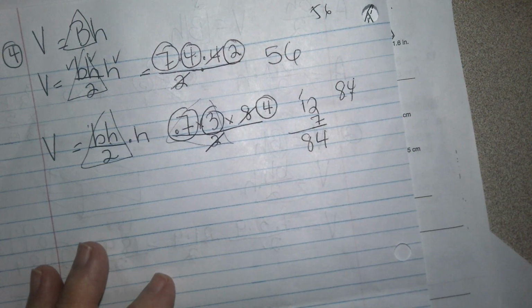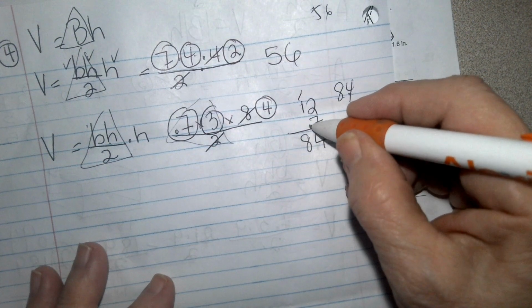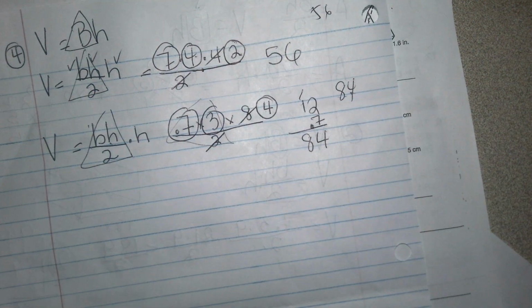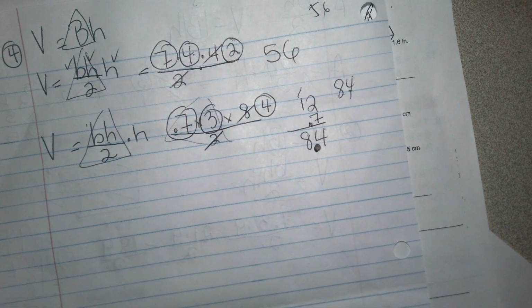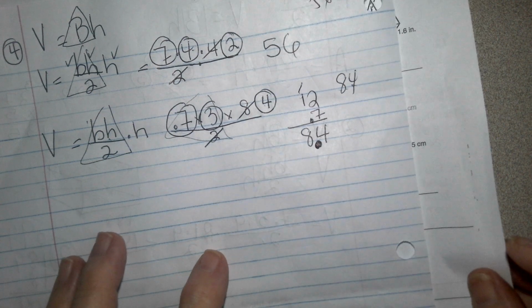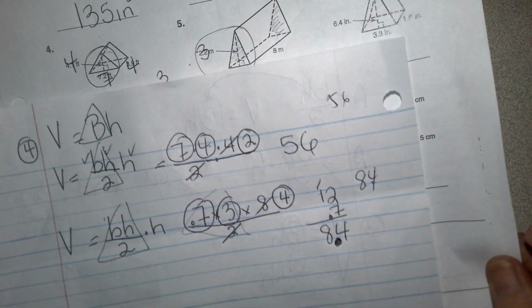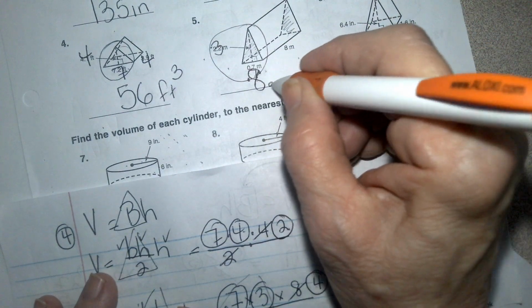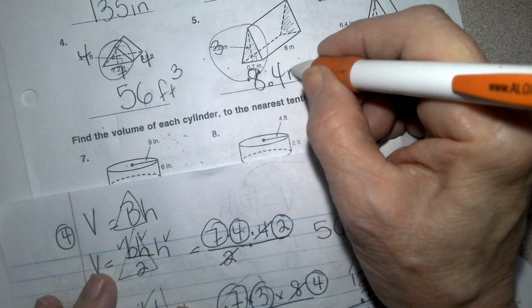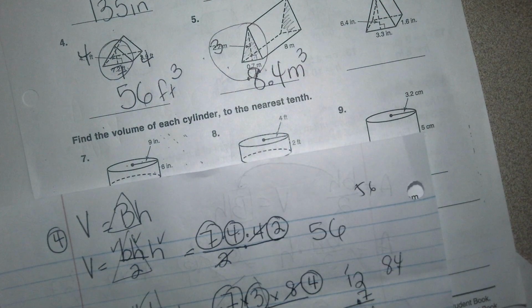But didn't we have a decimal on the 7? 8.4. You've got to go in one place. Oh, I forgot the decimal. So it's going to be 8.4 cubic meters.